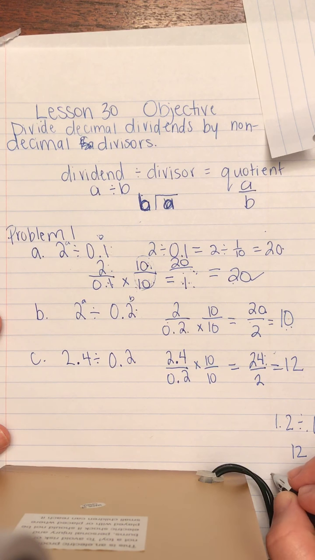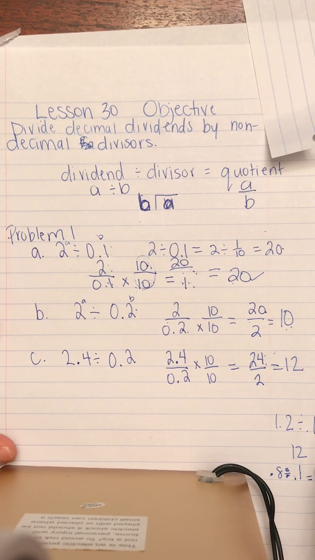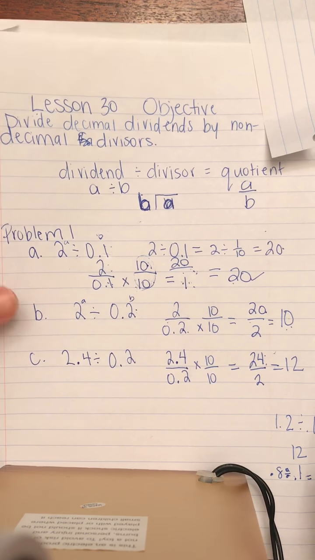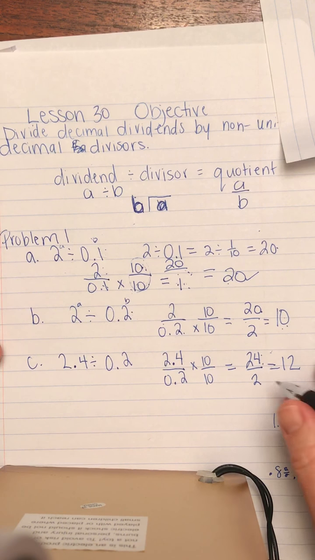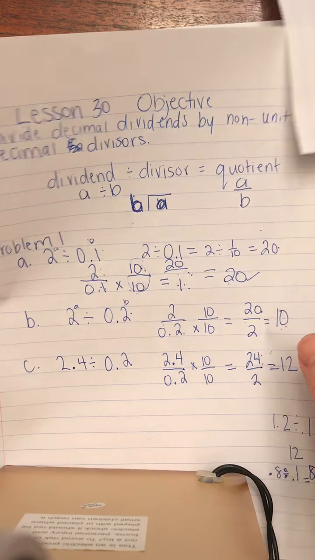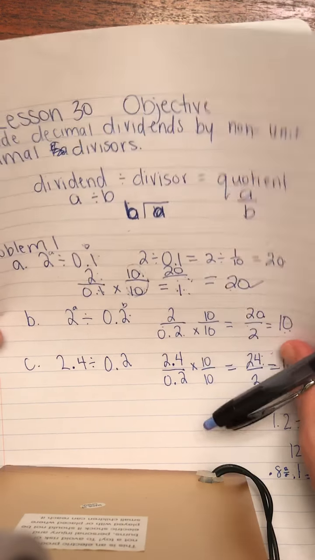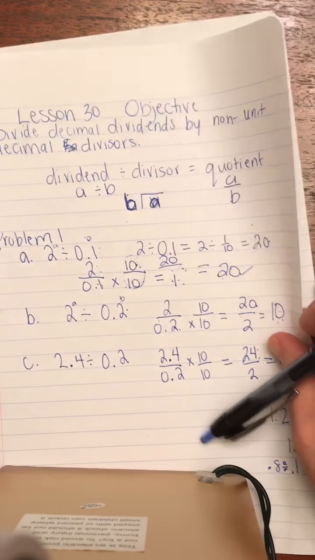If I had 8 tenths divided by 1/10, my answer would be 8. So hopefully you're starting to see the pattern emerging when you're dividing by the tenths. All right, so we're going to take a look here at one more.